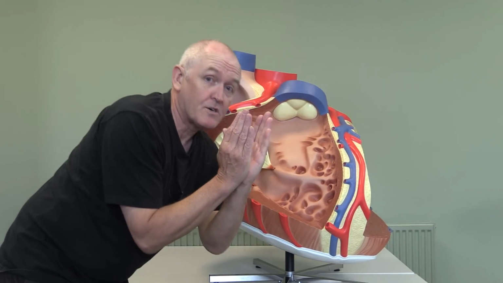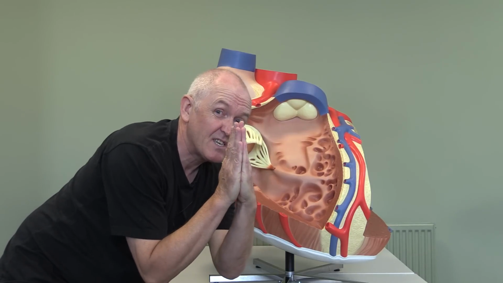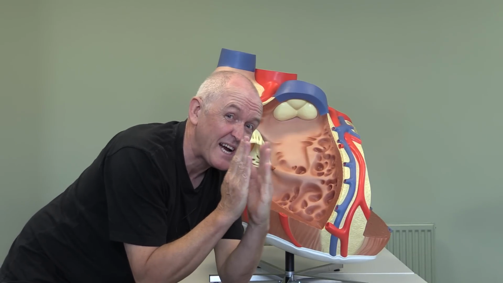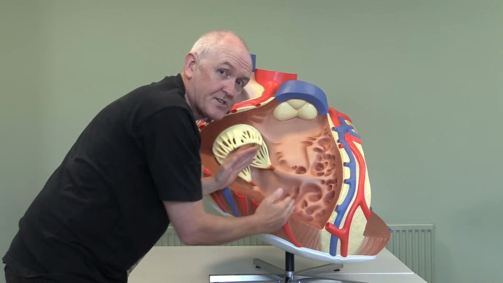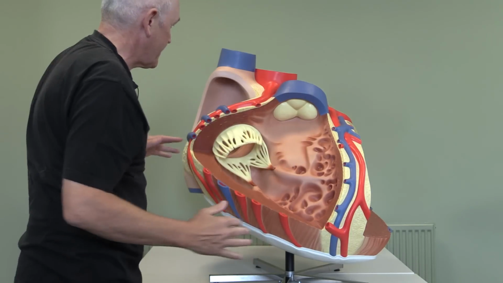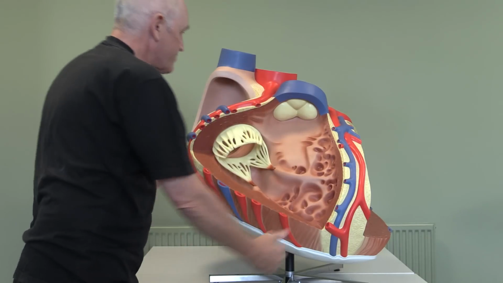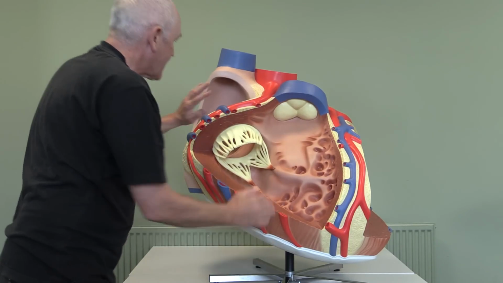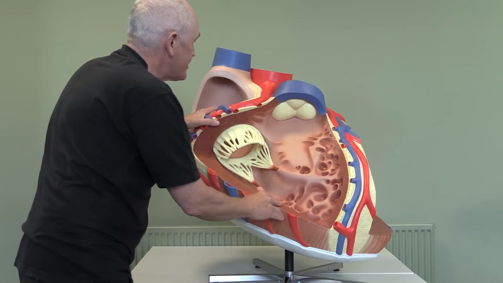And that's important because when two smooth surfaces go together, there's a suction effect. And we don't want that in the heart, so it reduces the suction effect. And the blood flows through. So this right ventricle contracts, that closes this tricuspid valve. And can you see there's another valve there?